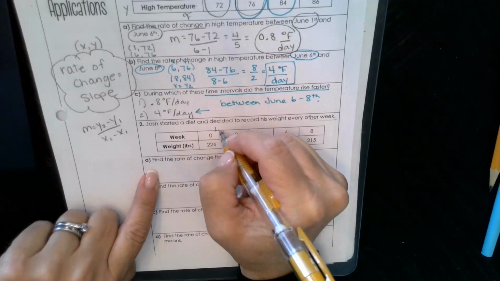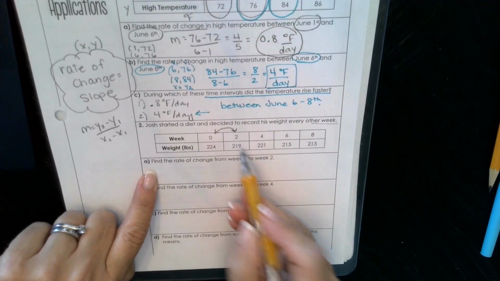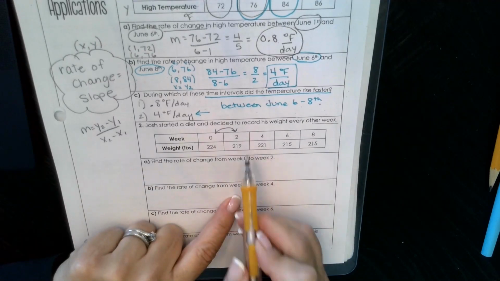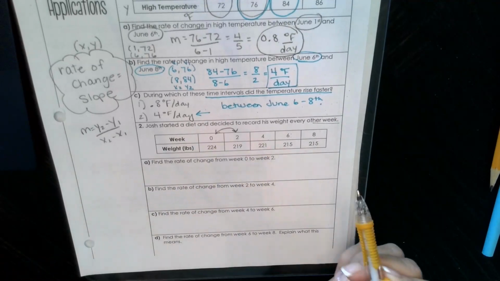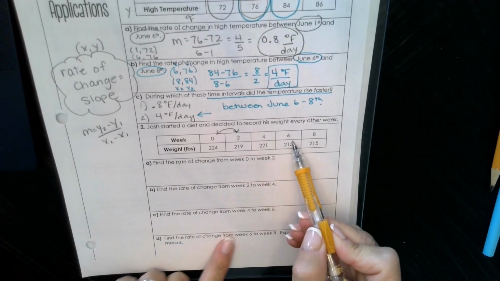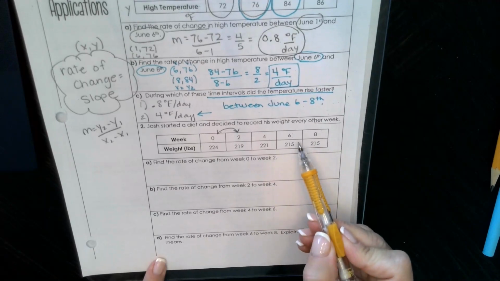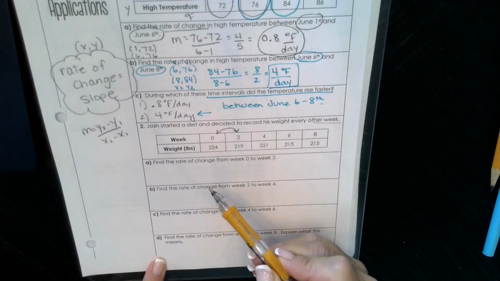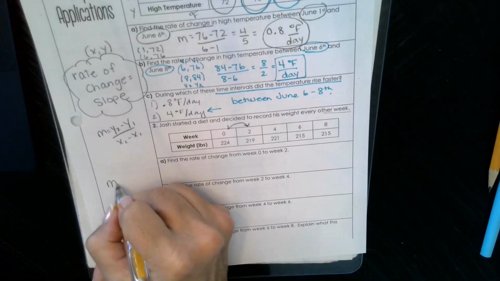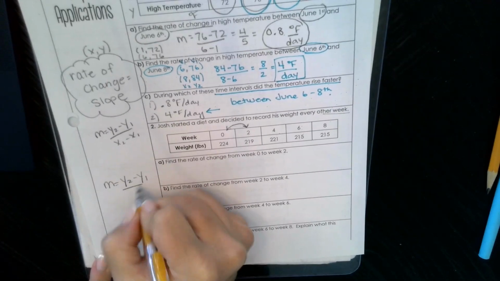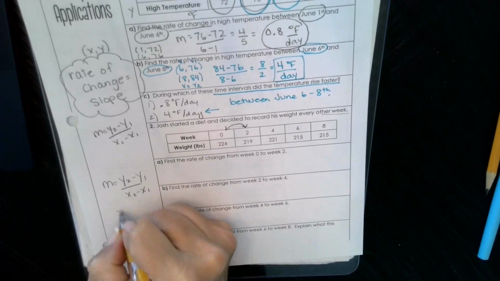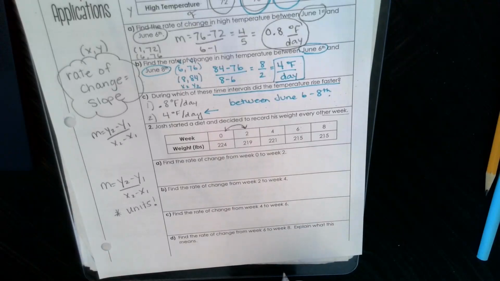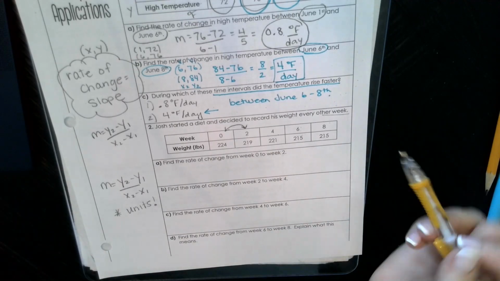So the first problem, we're using these two, between week 0 and week 2. The next one says between week 2 and week 4. So week 2 to week 4. And then we want to look at week 4 to week 6, and then finally week 6 to week 8. Okay? So go through this. Remember, we're using the formula y2 minus y1 over x2 minus x1, and you have to have units. Units are super important. Okay? So go ahead and work through this and think about what's happening here.